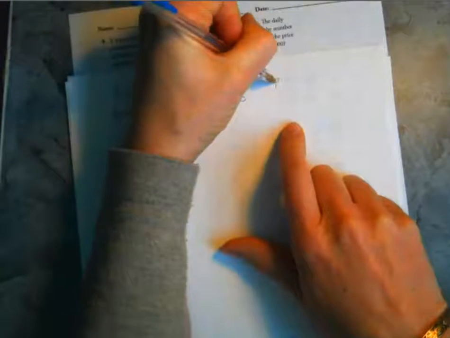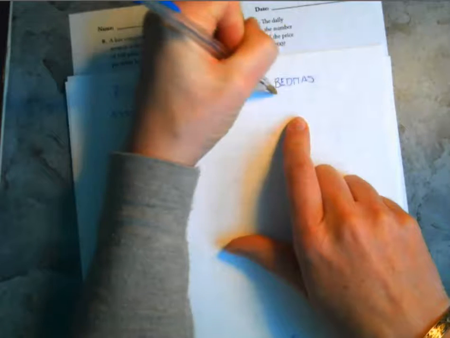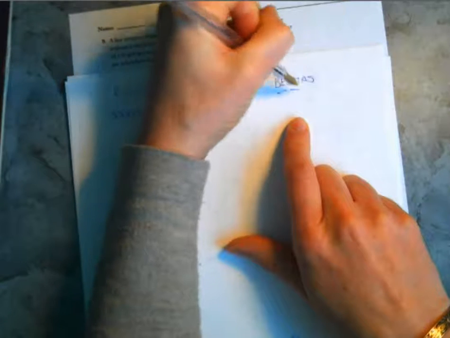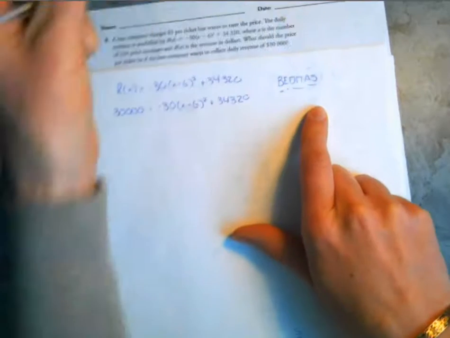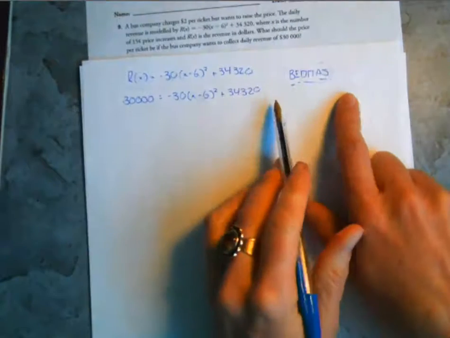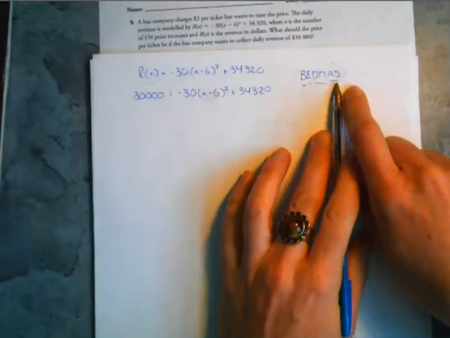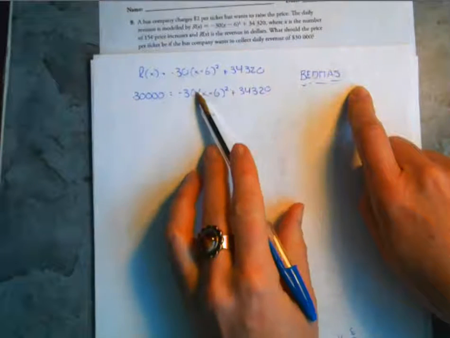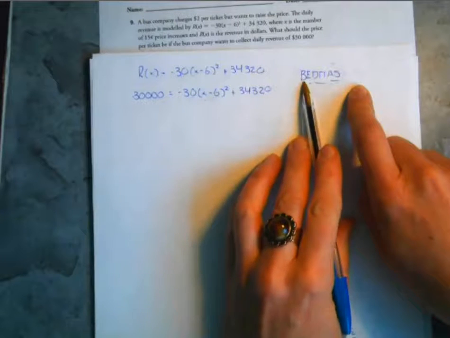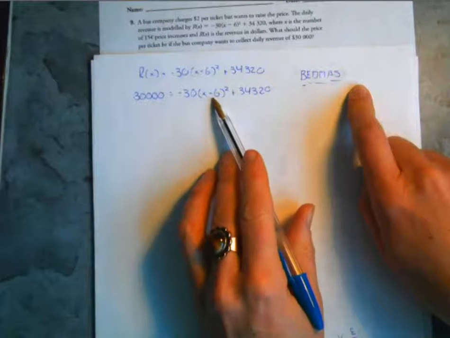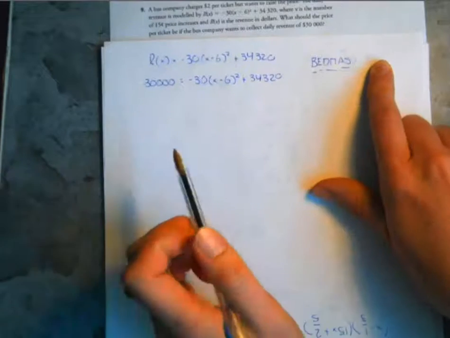So remember, if you remember BEDMAS, brackets, exponents, division and multiplication, and adding and subtracting, the first thing you always want to do when you're using algebra to move things away is do BEDMAS in reverse. So if there's anything being added or subtracted to the term with the variable, you want to do that first. Keep in mind, brackets are separate, so the addition or subtraction happening inside the brackets you don't count. So this is anything adding or subtracting outside the brackets.